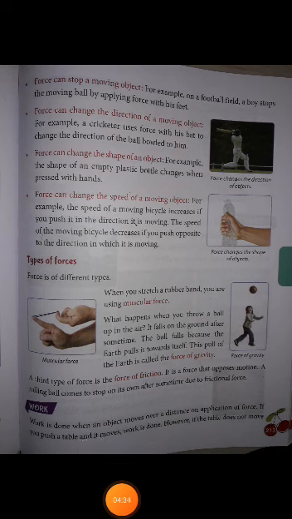So, let's learn about the types of forces. How many types of forces? Force is of different types. When you stretch a rubber band, you are using muscular force.